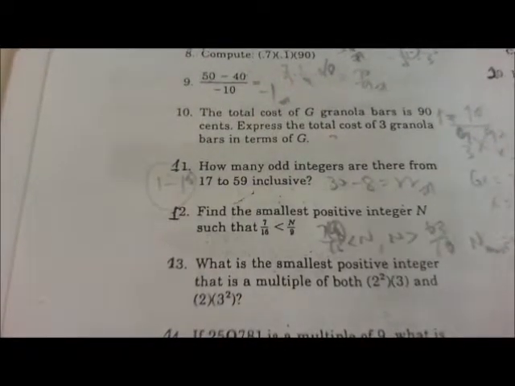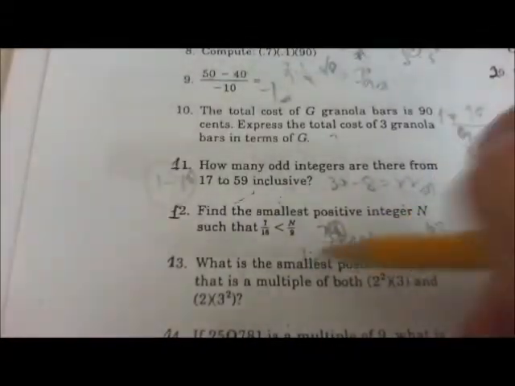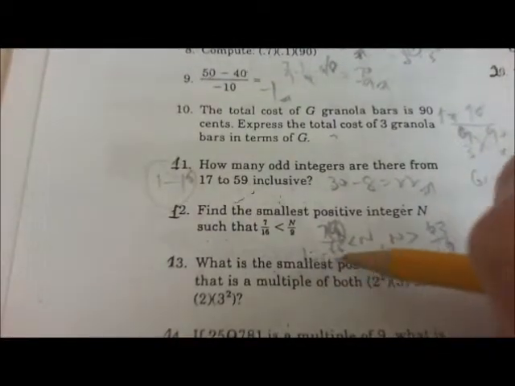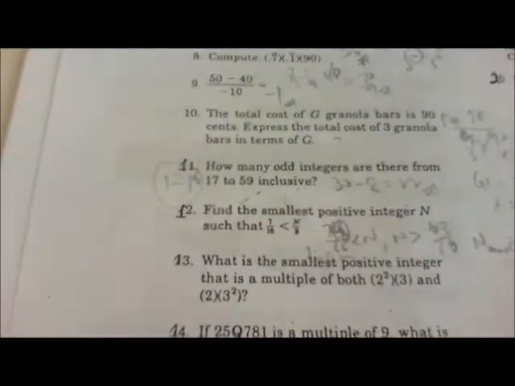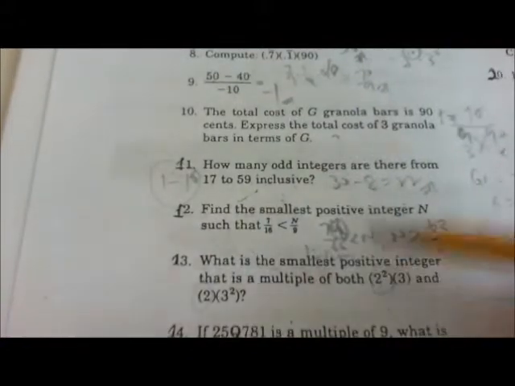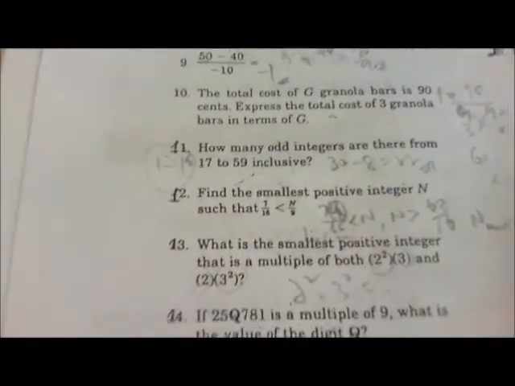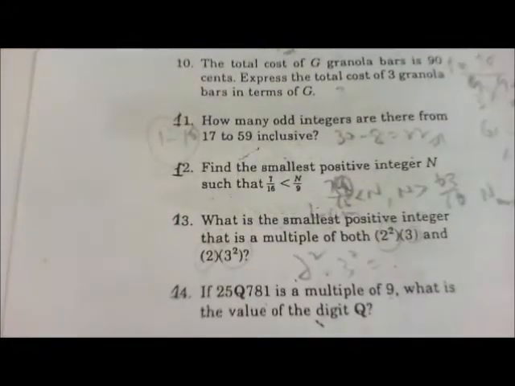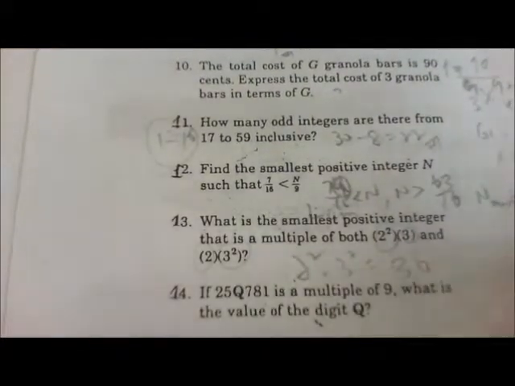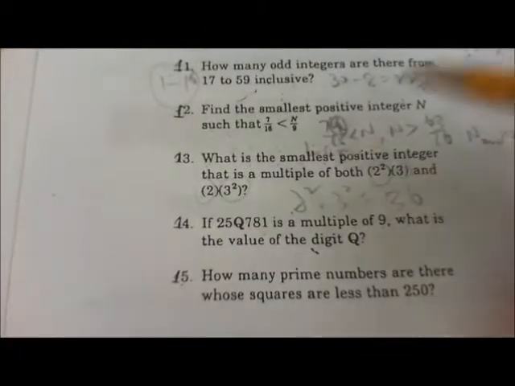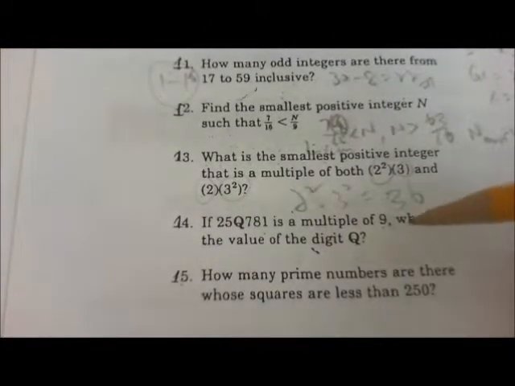What's the smallest positive integer multiple? Smallest, least common multiple. Now look for LCM. Remember, look for the highest power. 2 and 2 square, highest power is 2 square. 3 and 3 square, highest power is 3 square. It's 2 square times 3 square. If you want to find the number, it's 36. 4 times 9.